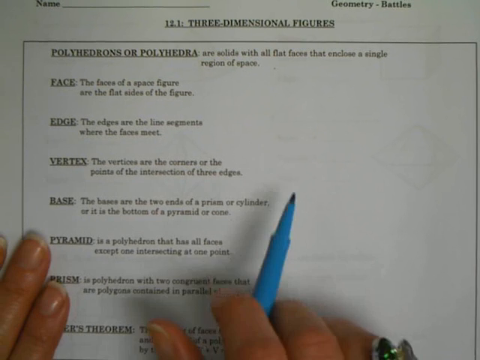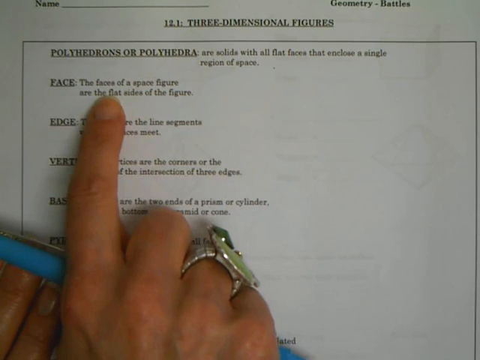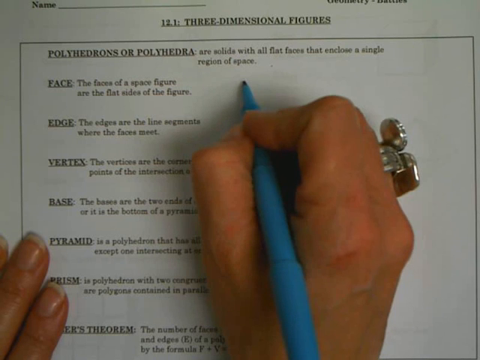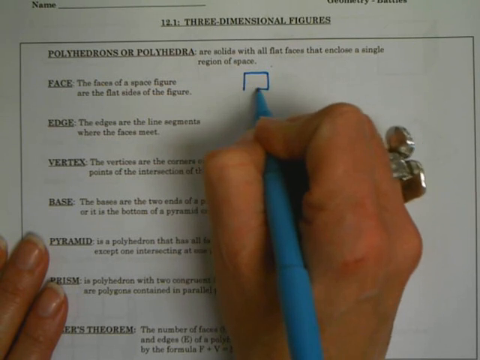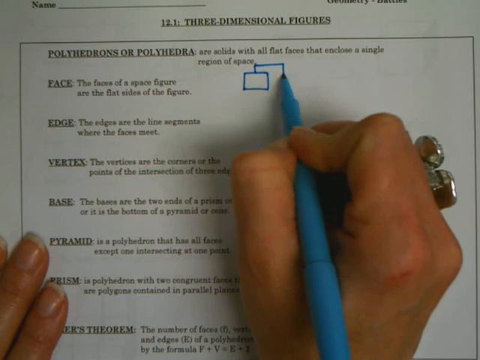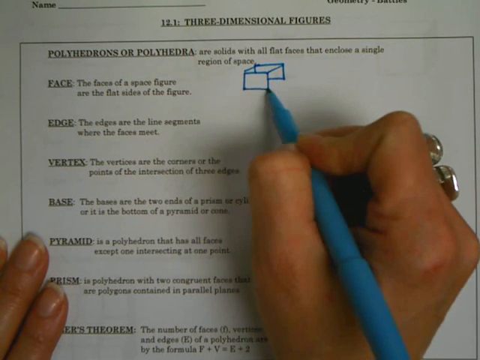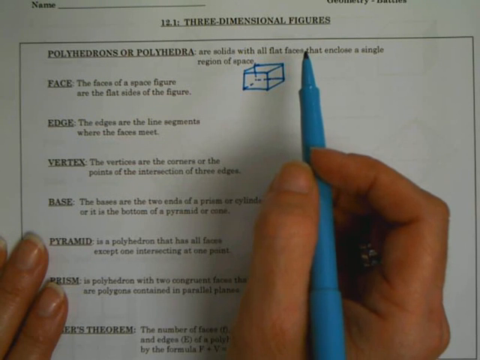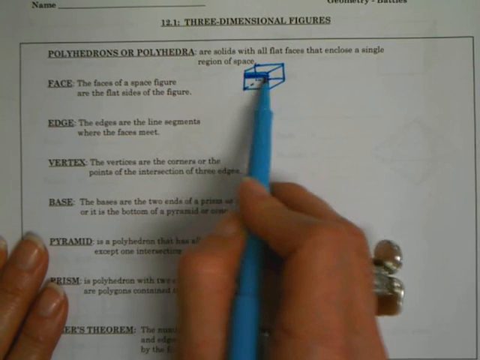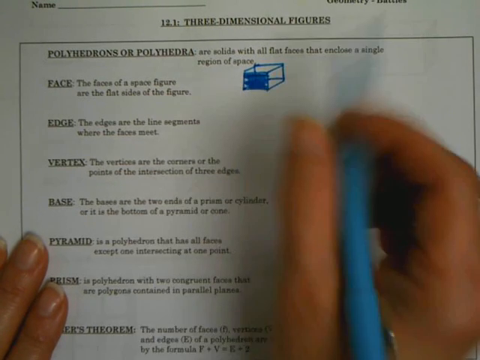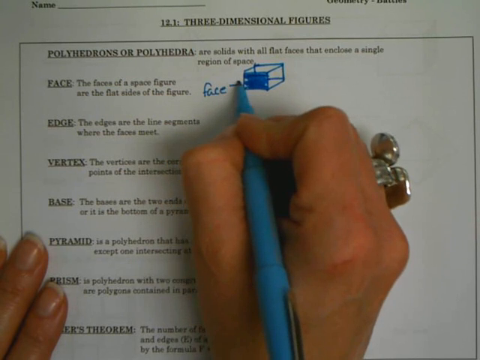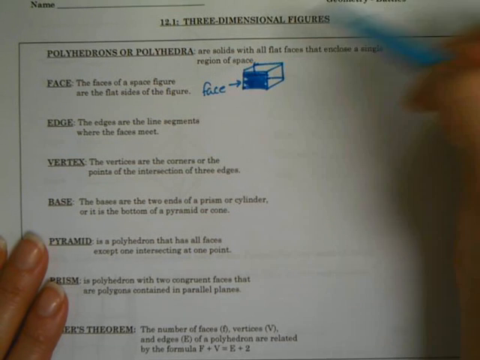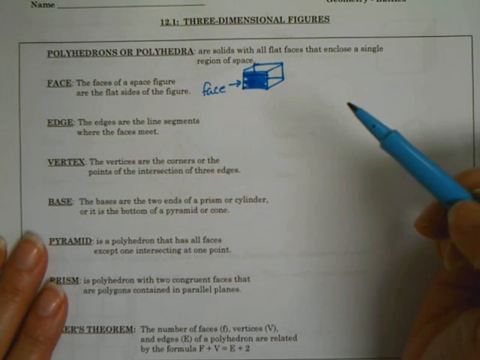All right, so a face, you need to know what a face is. The faces of a space figure are the flat sides of the figure. So if you were to draw a cube, all the flat parts would be a face. So right here in the front, I'm going to shade that. That would be considered a face. This side over here, underneath, behind, on top, over on this side. This particular prism has 6 different faces to it.